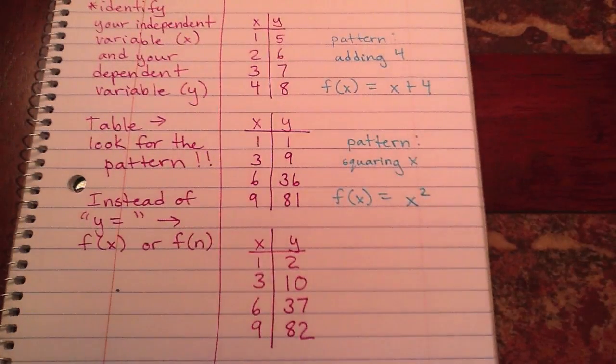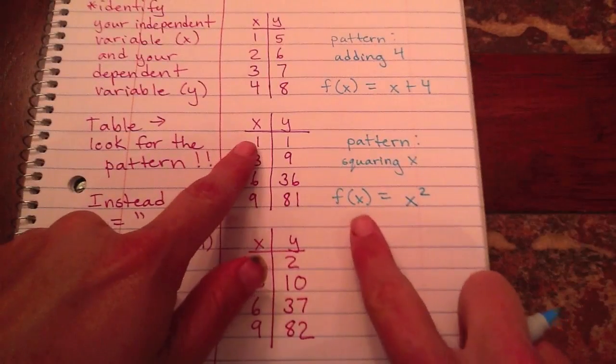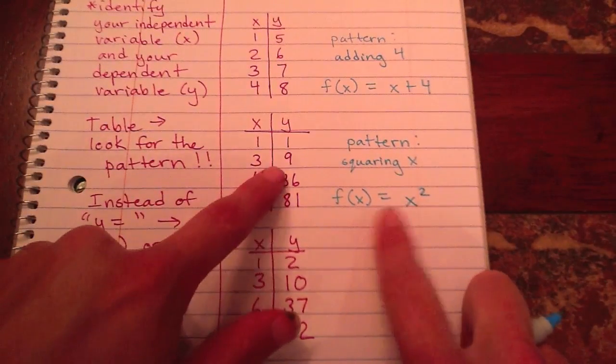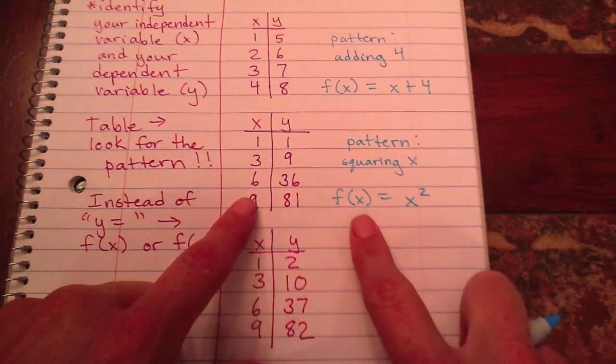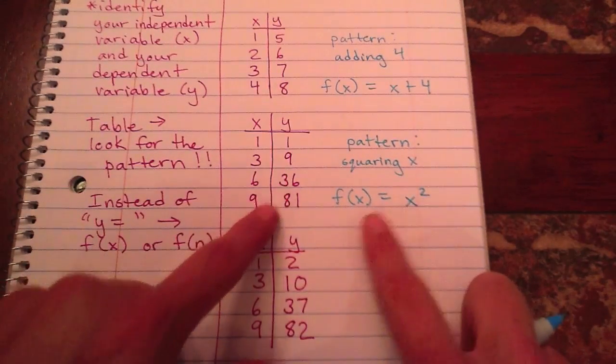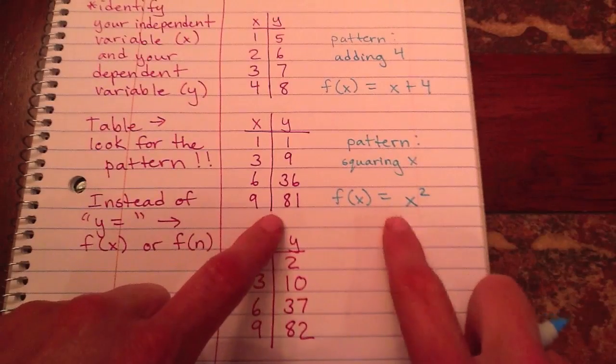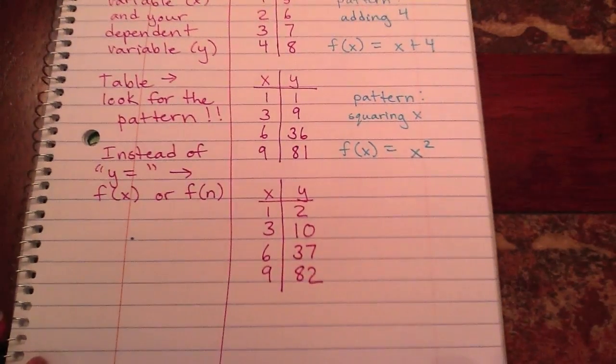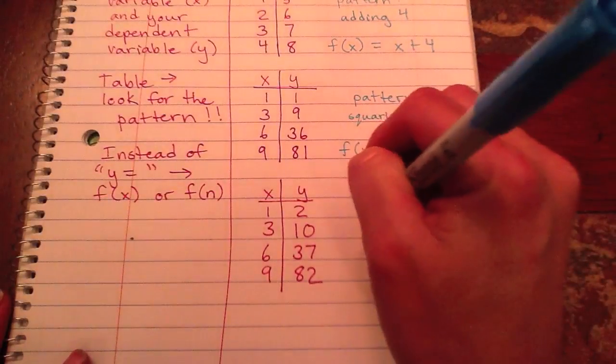And then you check it and make sure it works. So again, when x is 1, 1 squared is 1. When x is 3, 3 squared is 9. When x is 6, 6 squared is 36. When x is 9, 9 squared is 81. And it all fits the pattern. Okay, let's go ahead and look at the next pattern.